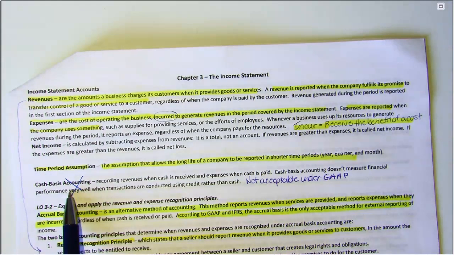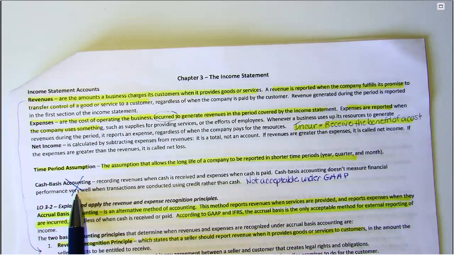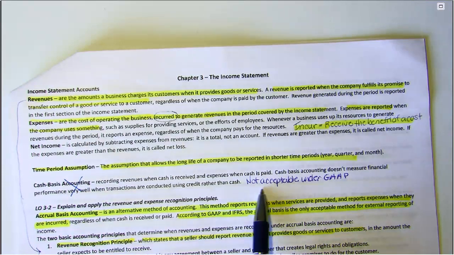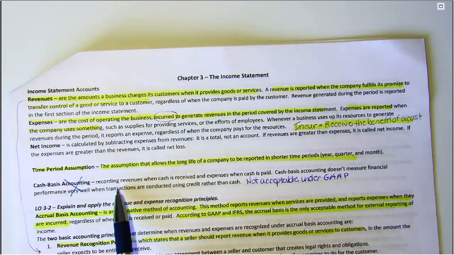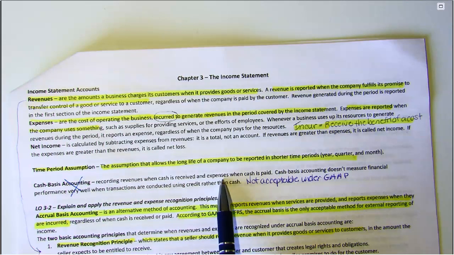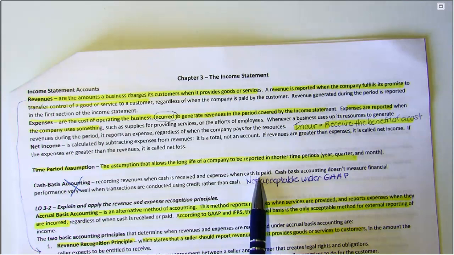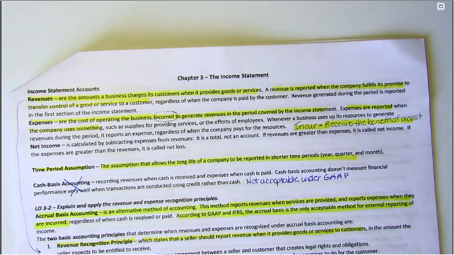The last thing for this mini lecture is cash basis accounting. Now I've crossed this out. And the reason is cash basis accounting is not acceptable under GAAP, but I want to explain what it is. In cash basis accounting, it means we're recording revenues only when cash is received and expenses only when cash is paid. Cash basis accounting does not measure financial performance very well when transactions using credit rather than cash take place. It is misleading at best when there are transactions that occur that don't involve cash.